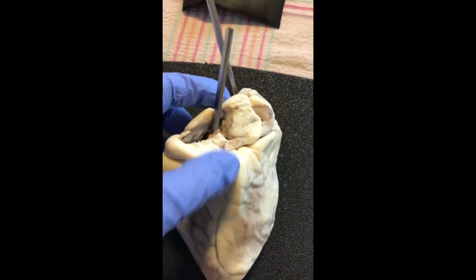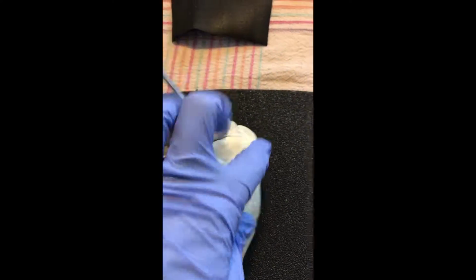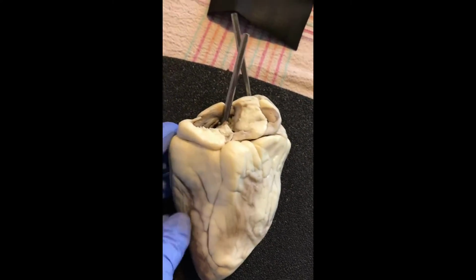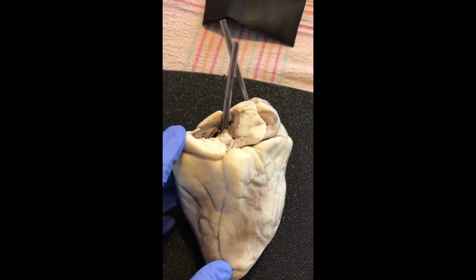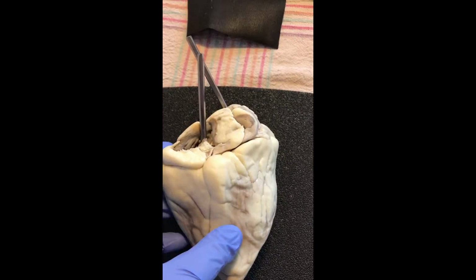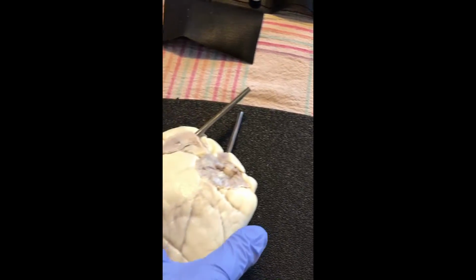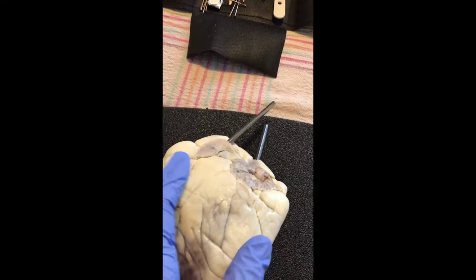This is the aorta, the ascending aorta. This is the left auricle and the right auricle. This is the left atrium, the left ventricle, the right ventricle, and the intraventricular sulcus. The auricles are used to transfer blood between the left and right ventricles. And then on the posterior side of the heart, you have the left and right atriums.